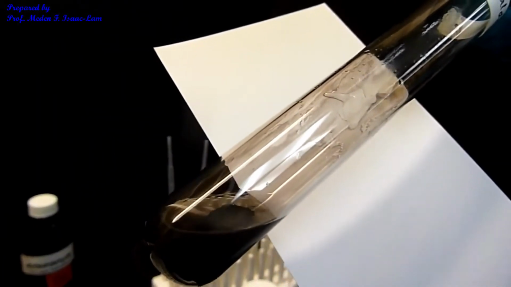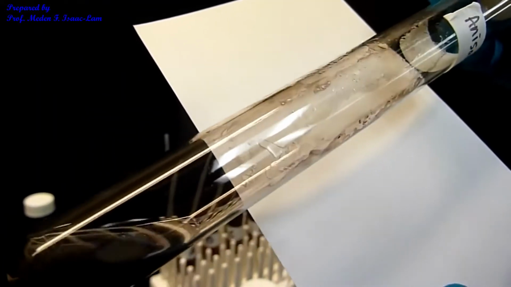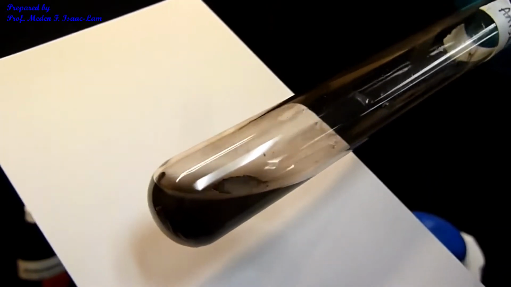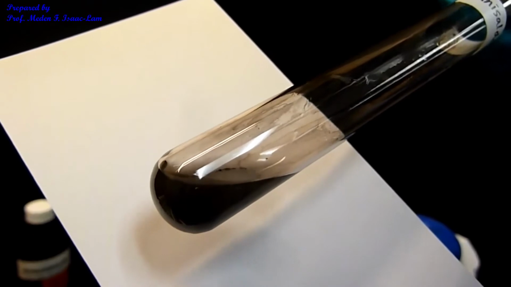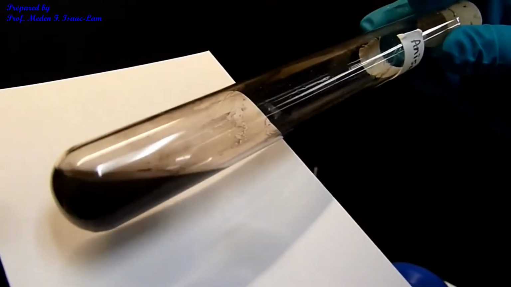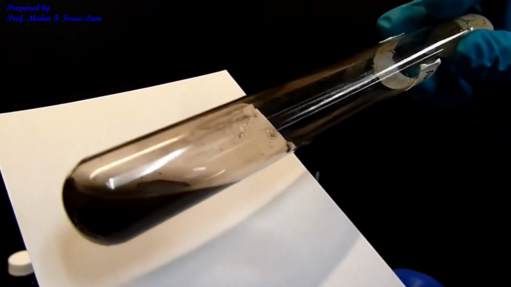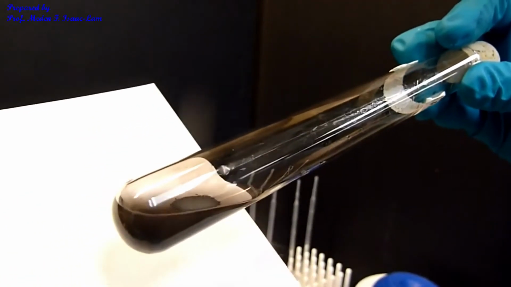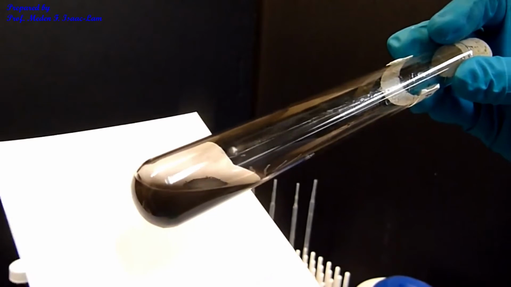So you can see that the side of the tube actually has a silver kind of precipitate, which is indicative of the silver zero and the change in the appearance. And on the tube you can see also the shiny silver zero. So this is the standard.